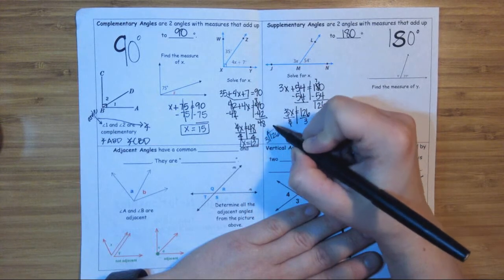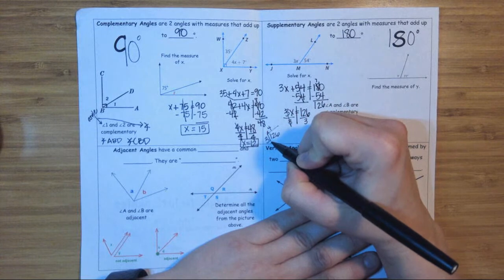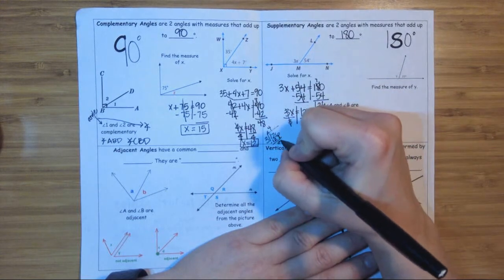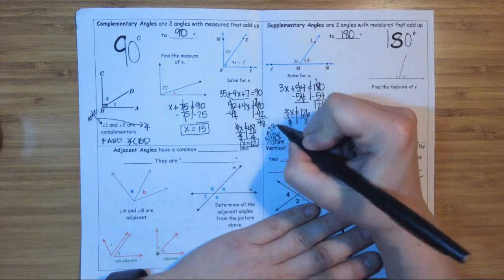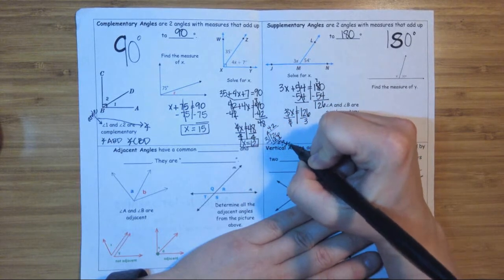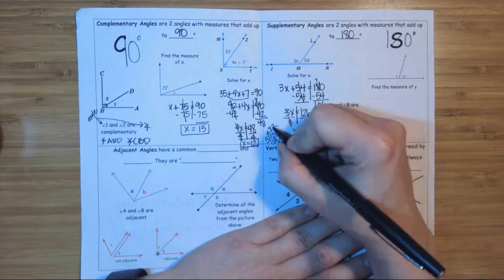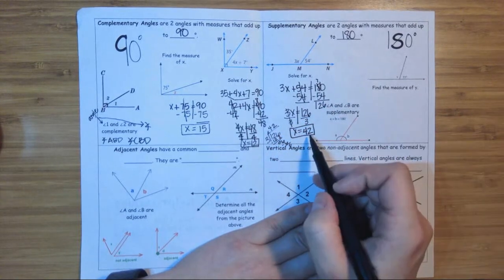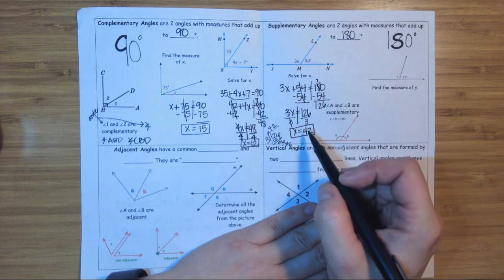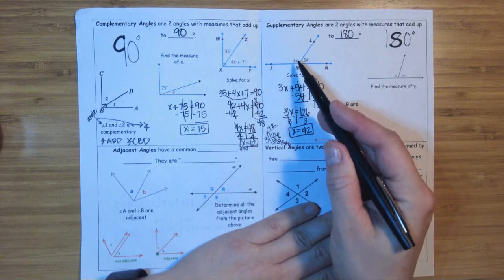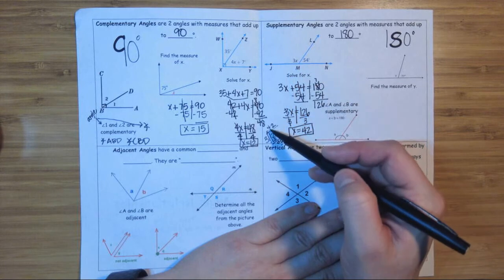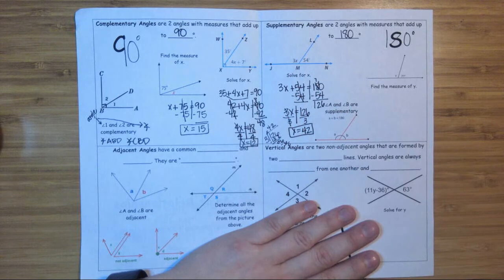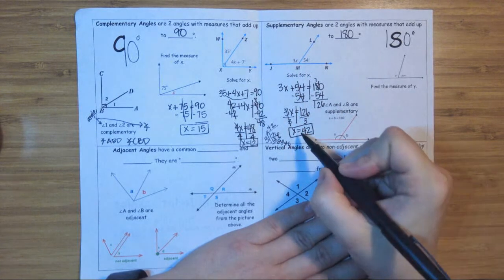3 won't go into 1, but it goes into 12 4 times. 3 times 4 is 12. 12 minus 12 is 0. Bring down my 6. 3 goes into 6 2 times. So x equals 42. Final answer. You can always check this by plugging it back in. If I plugged in 42 for x up here, 3 times 42 is 126, and then 126 plus 54 is 180. So I know my answer for x is correct.